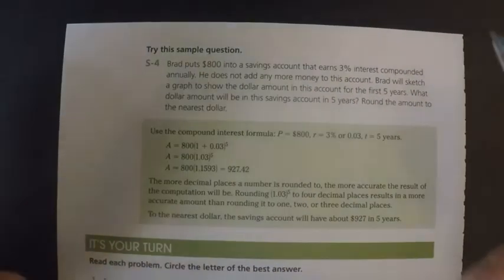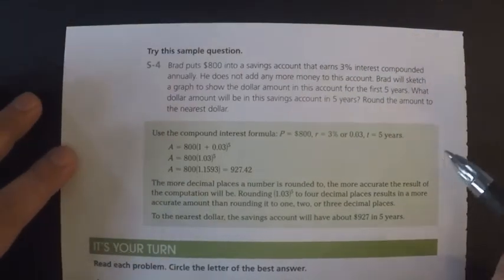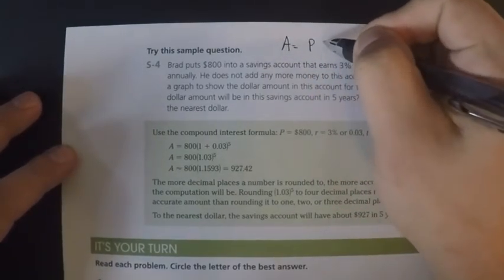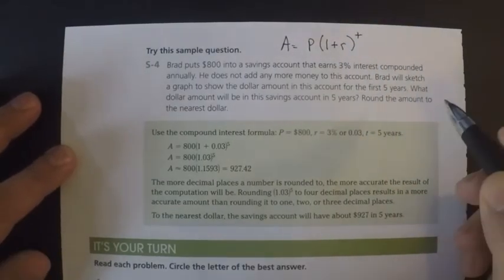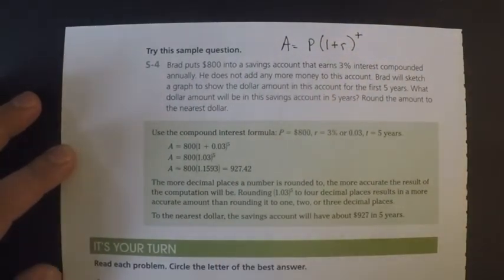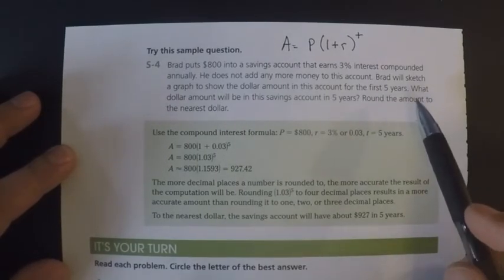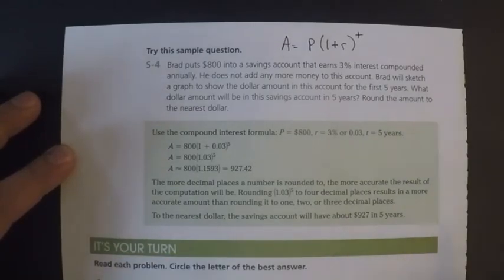So if we take a look at this question here, we're basically just going to use that formula that they gave us there, right? Which was that A equals P times 1 plus our rate to our time. So we take a look. Brad puts $800 into a savings account that earns 3% interest compound annually. He does not add any more to this account. Brad will sketch a graph to show the dollar amount in this account for the first 5 years. What dollar amount will be in the savings account in 5 years? Round the amount to the nearest dollar.